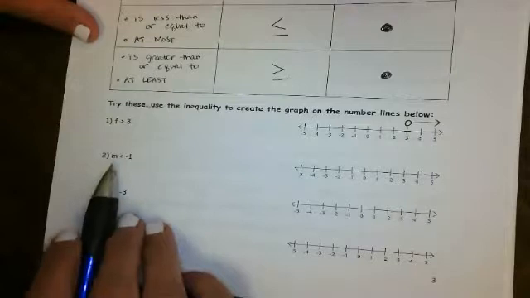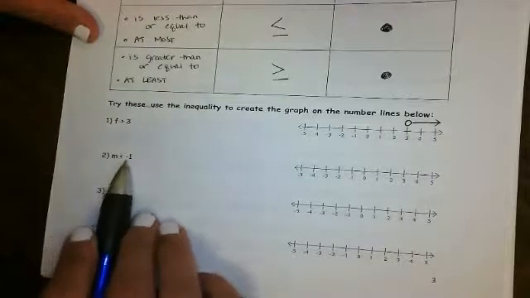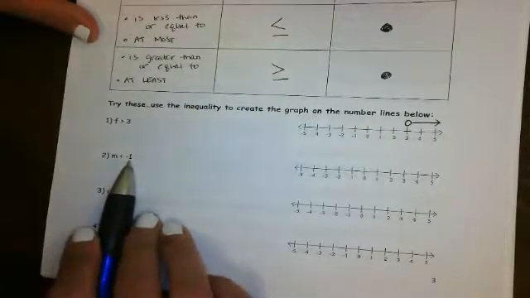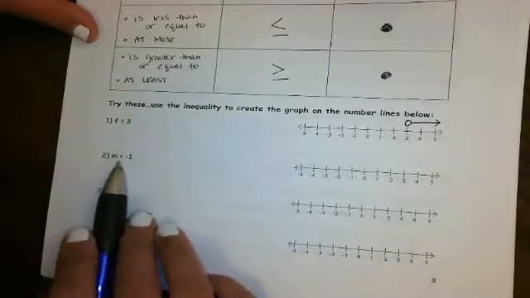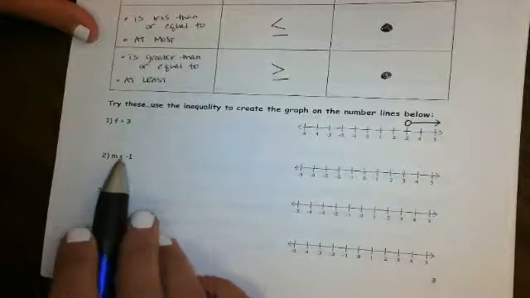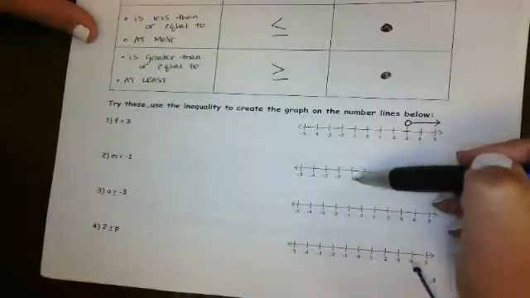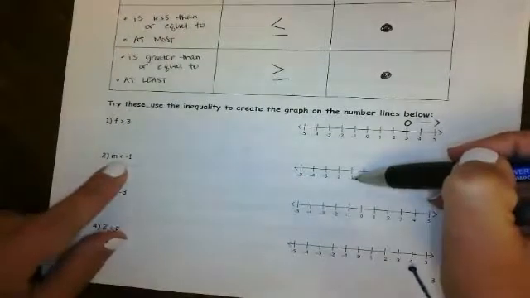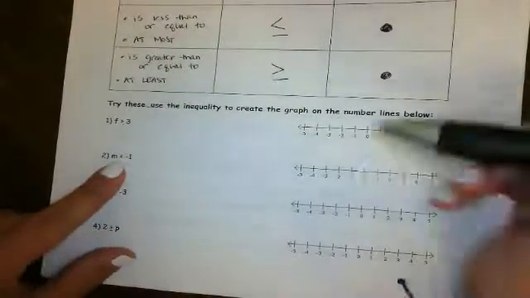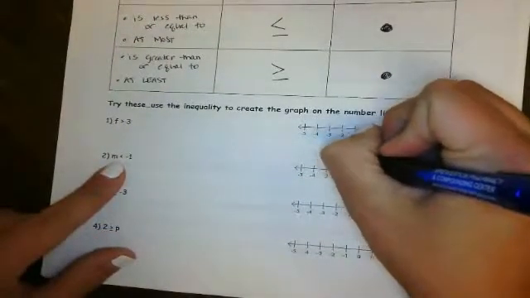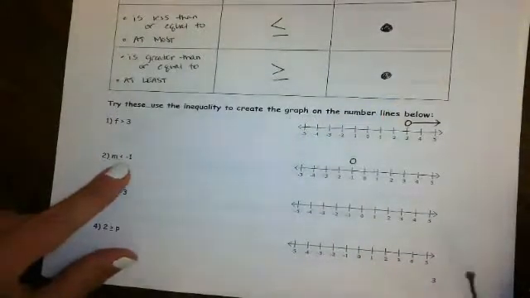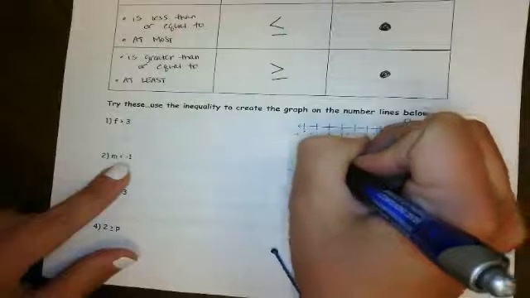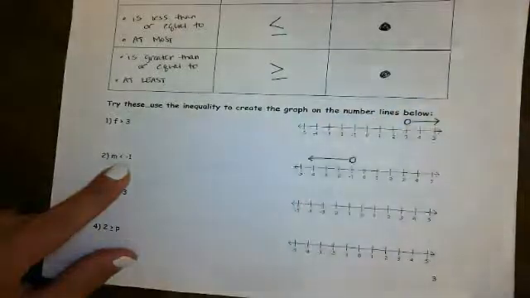Number 2, m is less than -1. Let's say the temperature in Minnesota is less than -1. So again, we're going to put the dot on -1, but if the temperature in Minnesota is less than -1, that means it's not -1, which is why we have that open dot, that hole there. And then we're going to draw an arrow to all the values that are less than -1, which goes to the left.